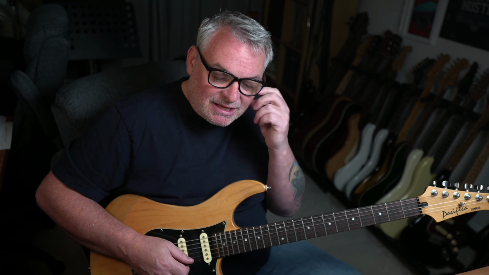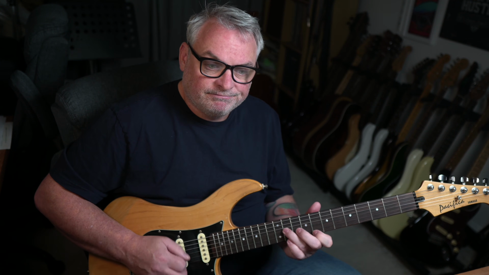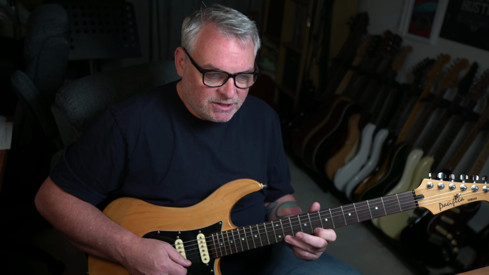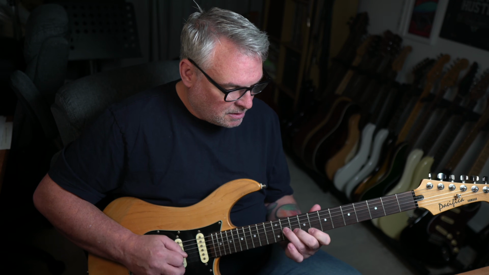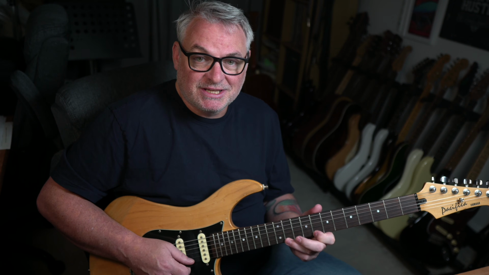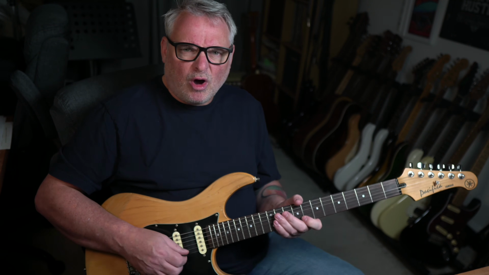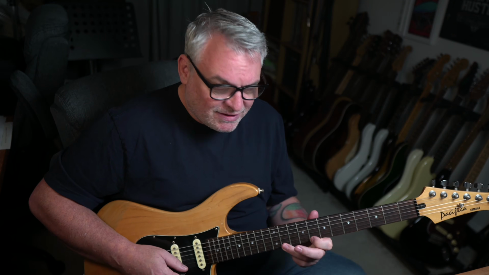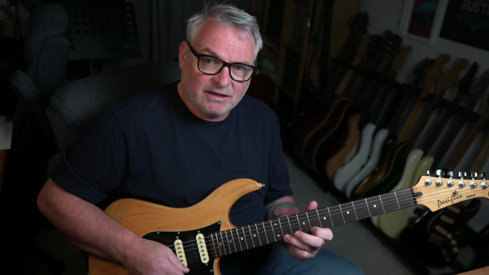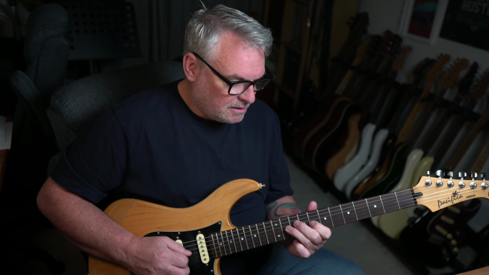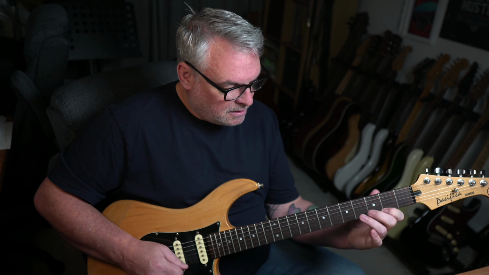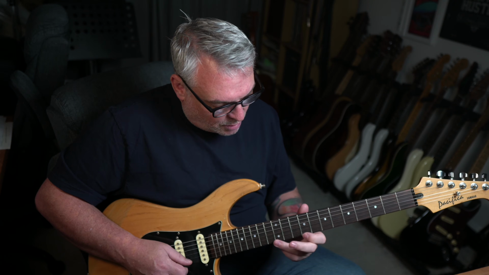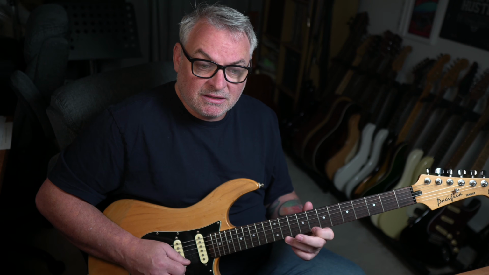So the thing is, the diminished arpeggio, this is a proper diminished arpeggio. That's cool because you can get lots of practice in this. It is a good warm-up, good stretch out for your fingers. If I take this diminished arpeggio here, all I'll do is drop it down in minor thirds.